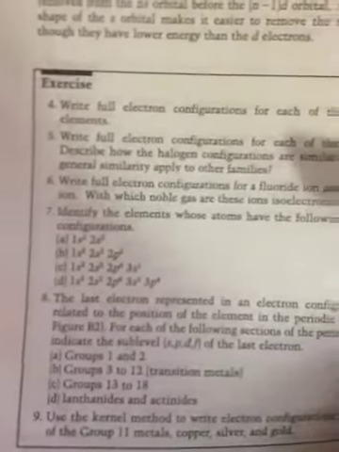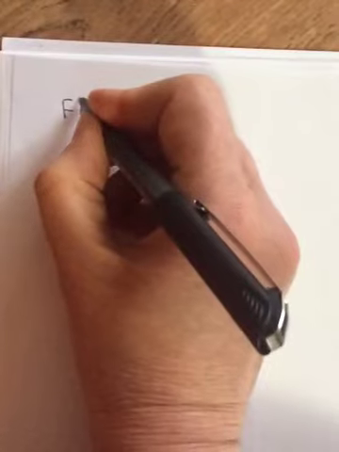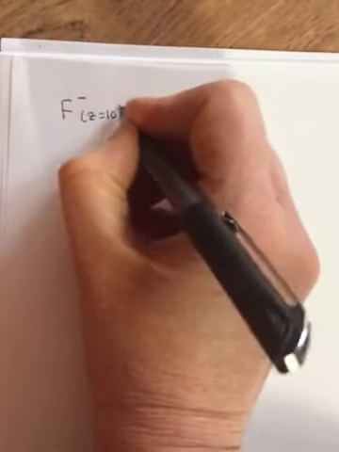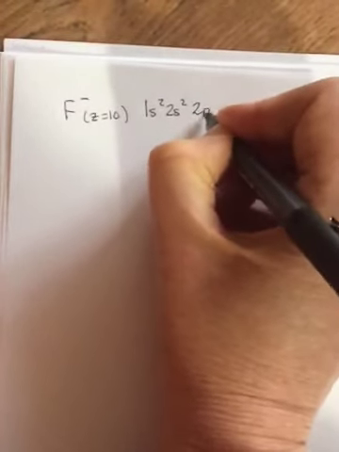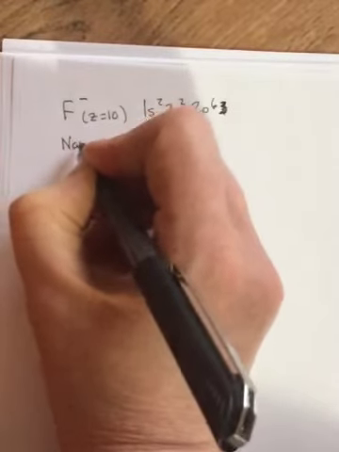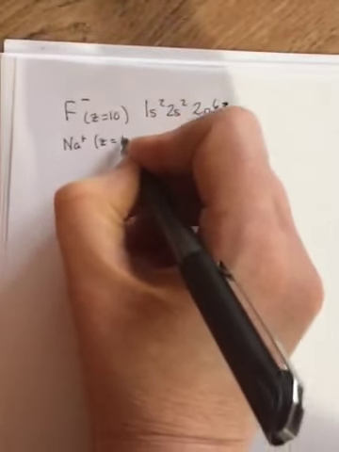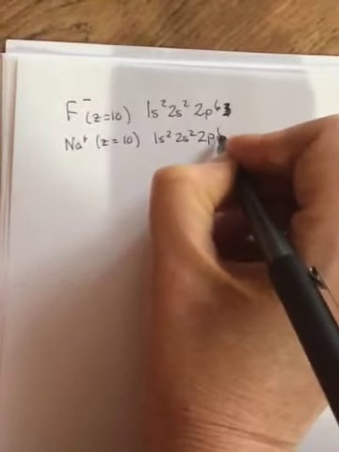Number 6 says, write the full electron configuration for a fluorine ion and a sodium ion. Okay, so regular fluorine was Z equals 9, so the fluorine ion is going to be Z equals 10. It's picked one up, so it's going to be 1s2, 2s2, 2p6, and it ends there, there's 10. And the sodium ion has lost one, so Z equals 10 as well now, and it'll be 1s2, 2s2, 2p6.